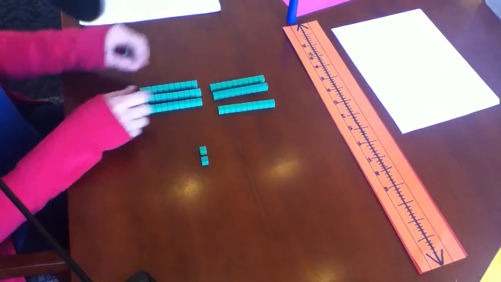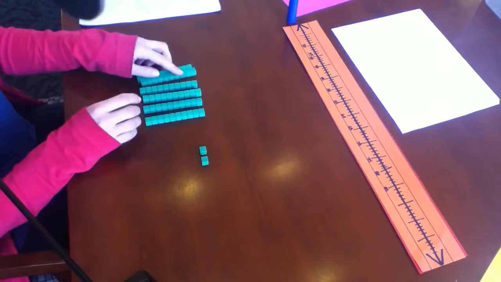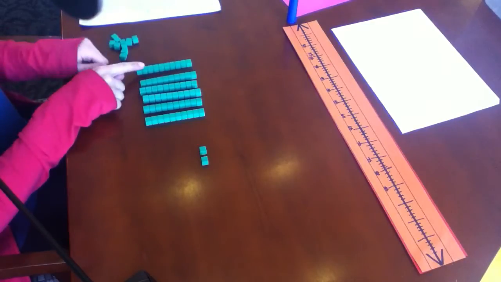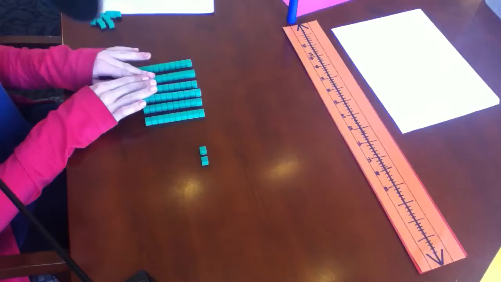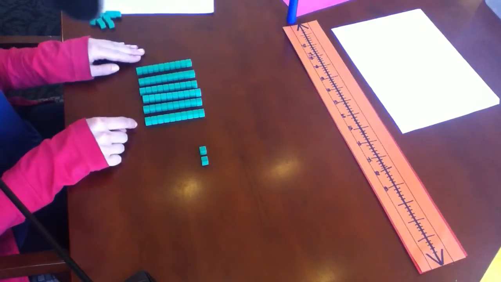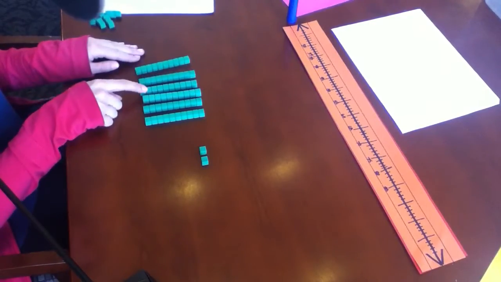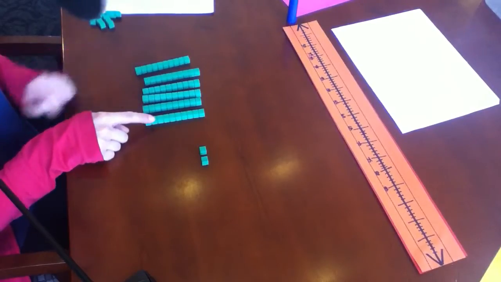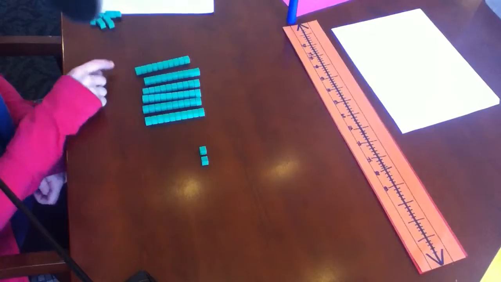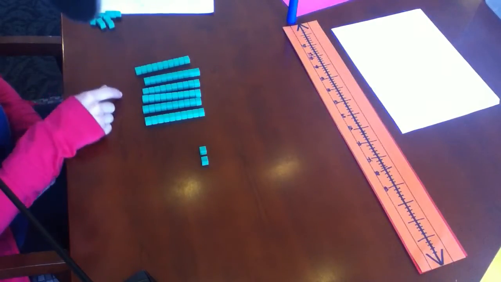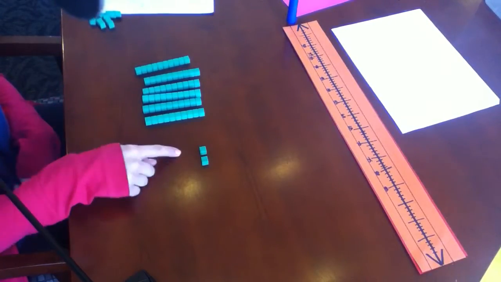So how many longs do we have total? Let's put them together. We have 1, 2, 3, 4, 5, 6. We know that each of these represents 10. So we have 10, 20, 30, 40, 50, 60. And then we have 2 units, 1, 2. So we know that when we add 28 plus 34, we have 62.